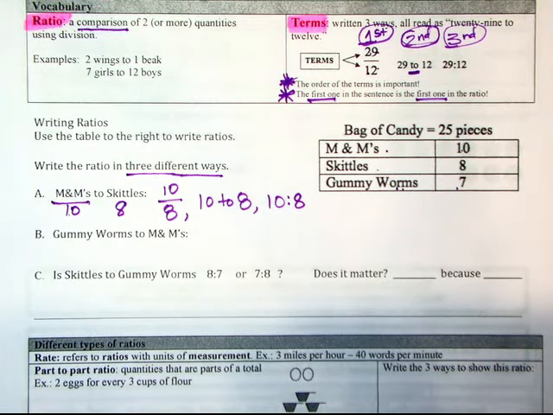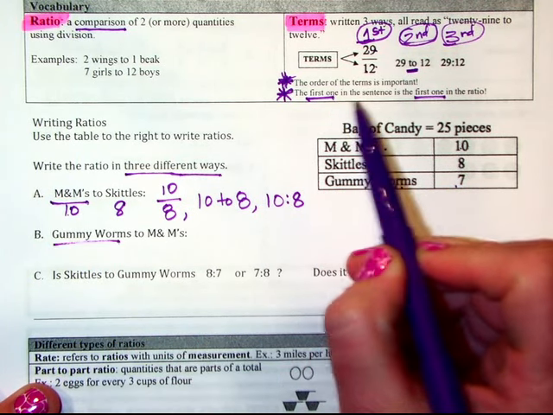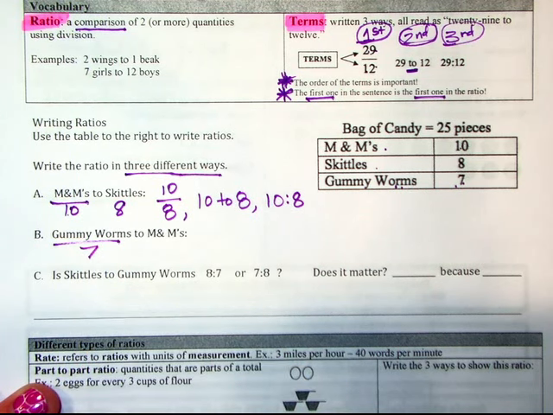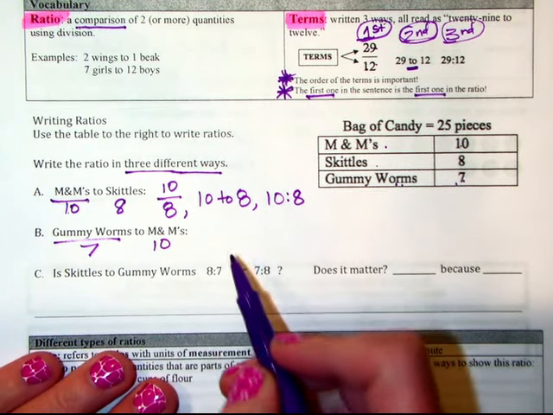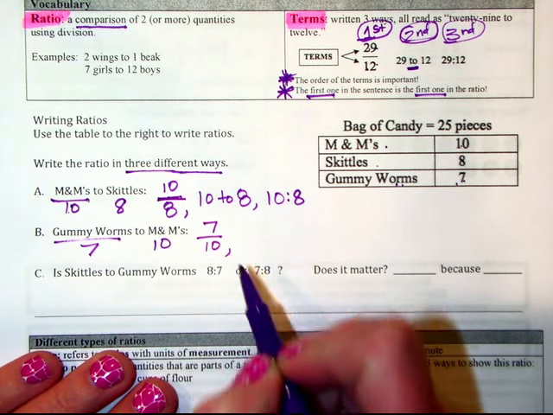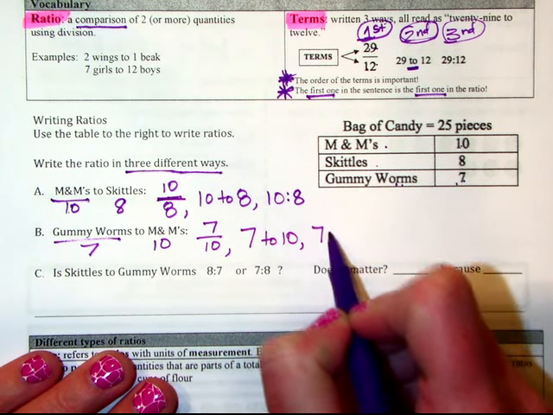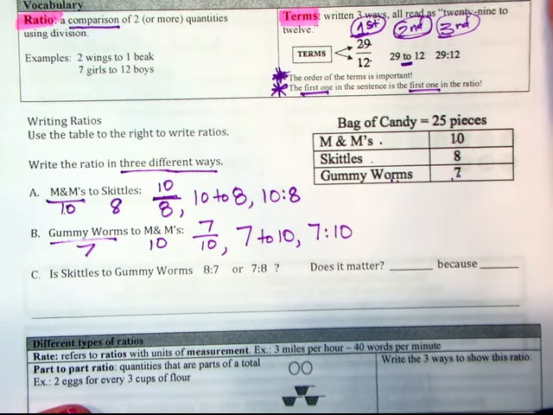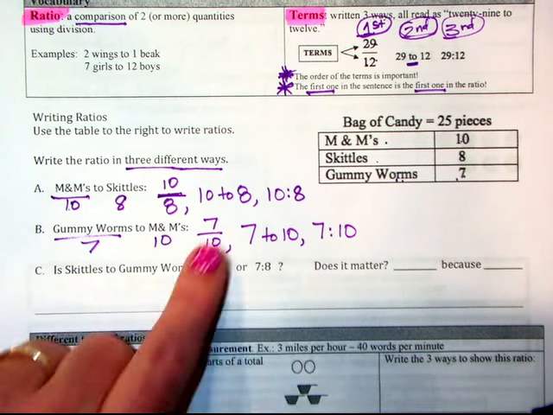All right. Let's see if you got them right. The first word is gummy worms, and our rule is the first one in the sentence is the first one in the ratio. So there are 7 gummy worms. I'm going to write it right underneath there. There are 10 M&Ms. Now I'm ready to write my ratio. I'm going to start with my fraction bar. It goes 7 over 10, and then 7 to 10, and then 7 with a colon to 10. Did you get it right? Good job. If you got one of them wrong or all 3 wrong, make sure you're erasing it and putting the correct ones in here.